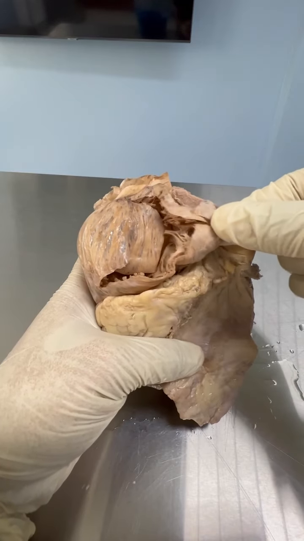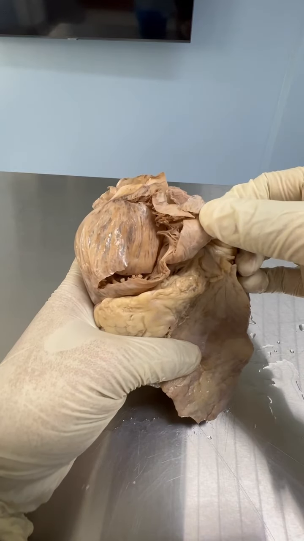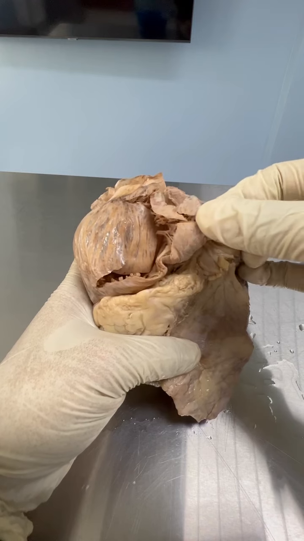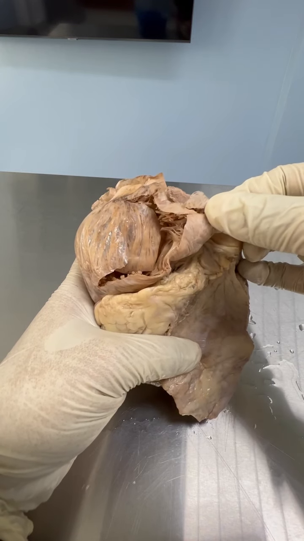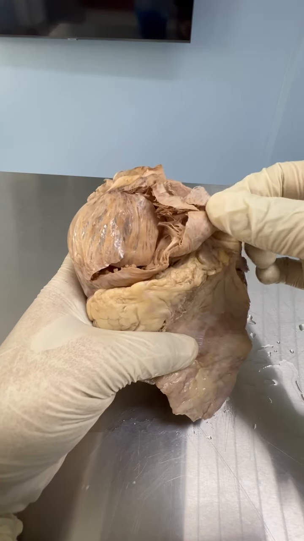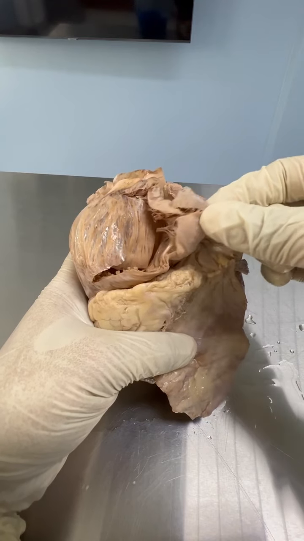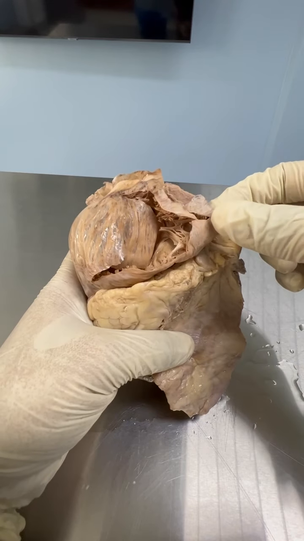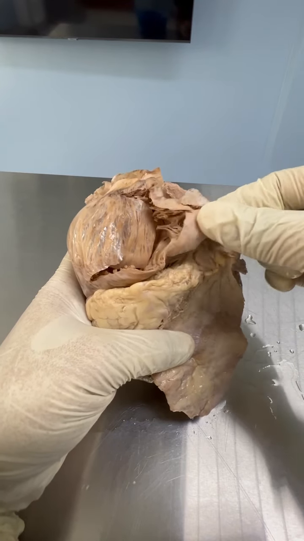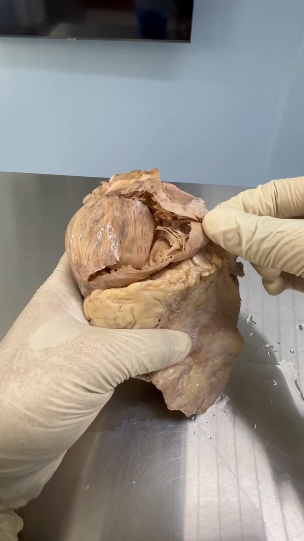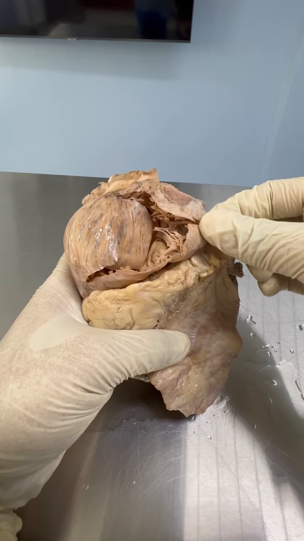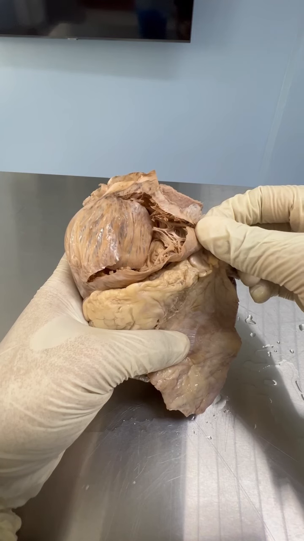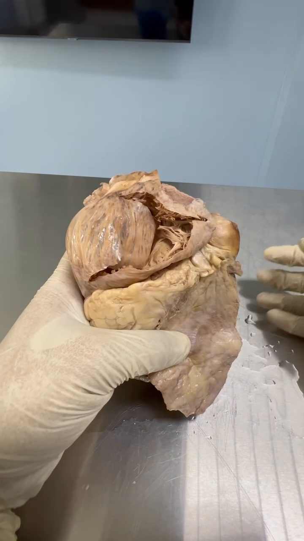This portion is still part of your right atrium. We call this your right auricle. Auricle because it looks like an ear-like structure. And the purpose of this auricle is that it serves as extra room for more volume of the heart.